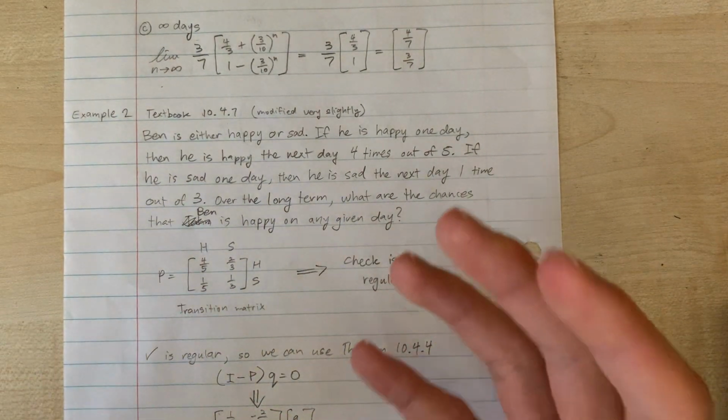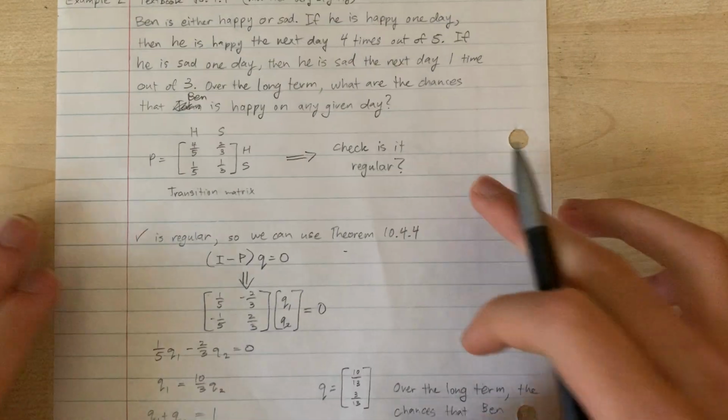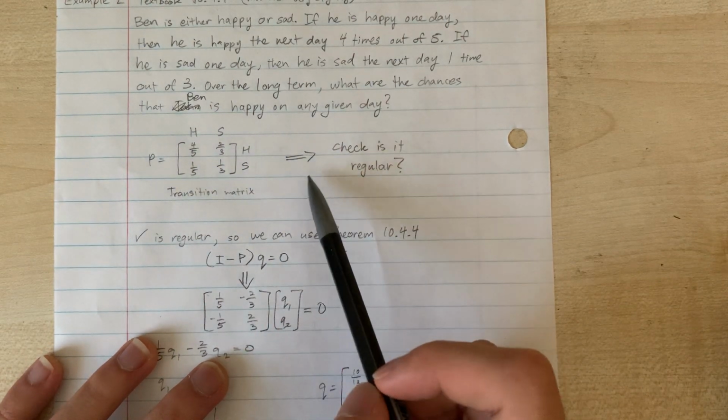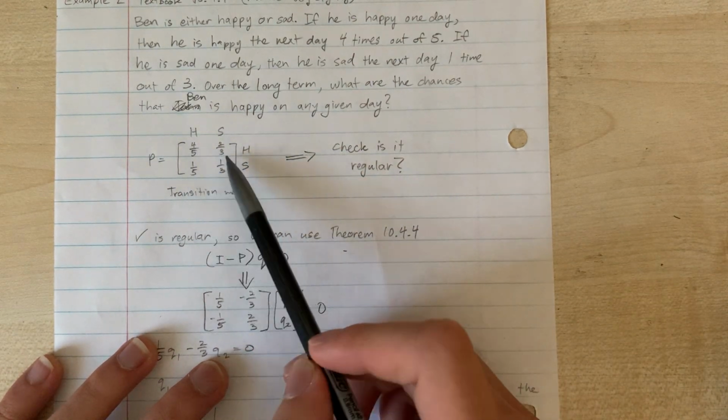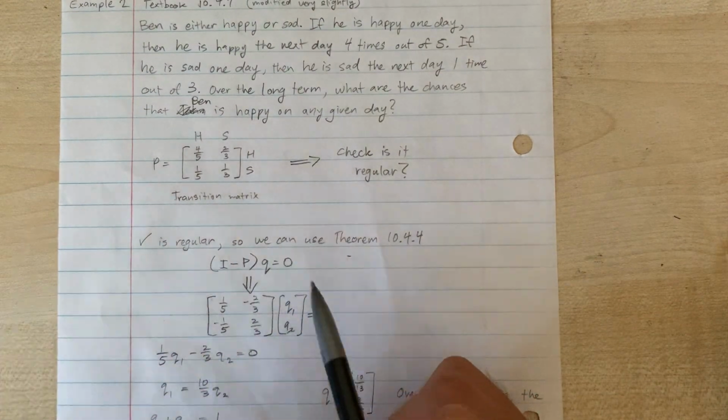Okay, so this is a similar problem to before, but we won't be doing the whole eigenvalue process and raising the diagonalizable matrix to the power of n. Instead, we'll be using the theorem that we just learned. So first, we have to check if our transition matrix is regular. And we see that all the entries are positive, which makes it regular, which is what we want.